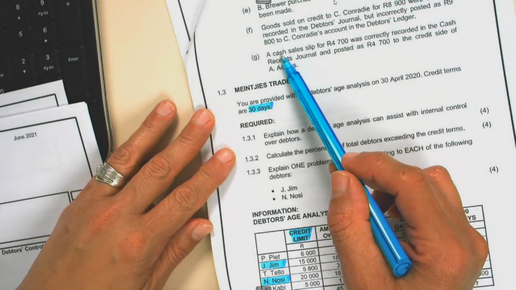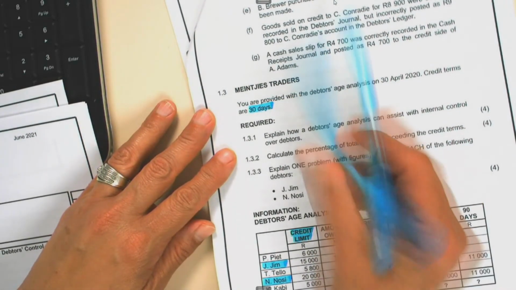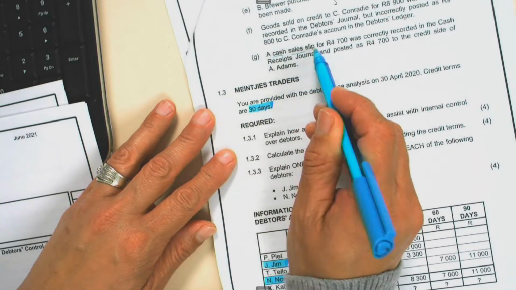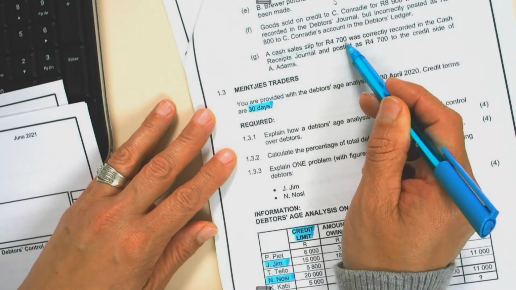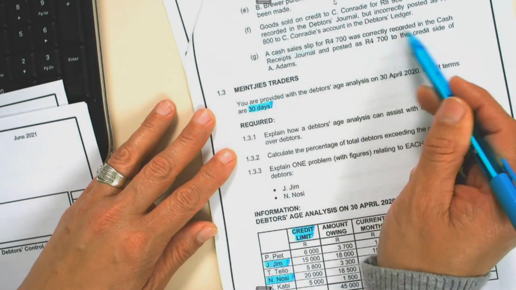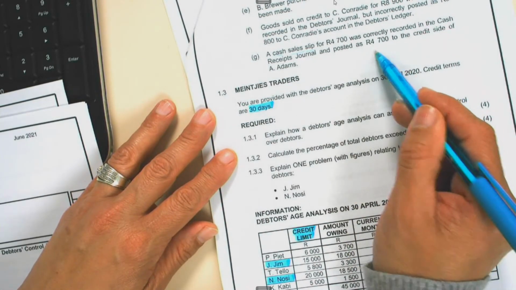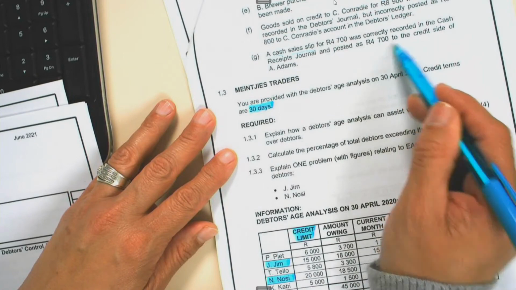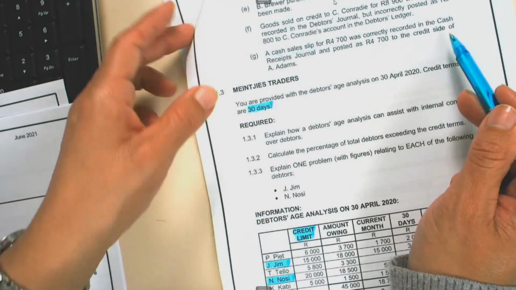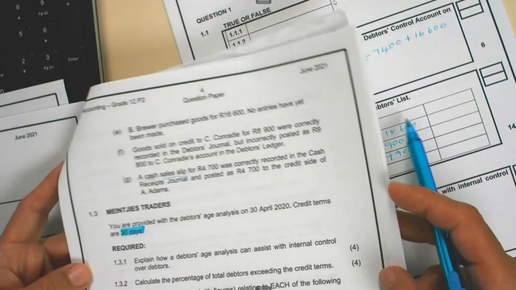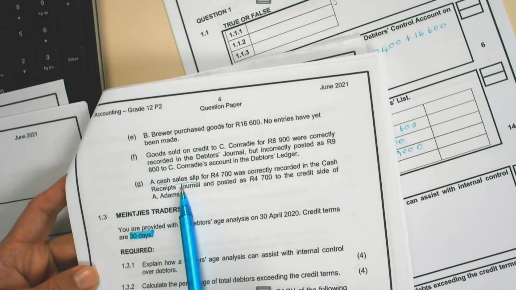G. A cash sale slip. Cash sale slip for 4,700 was correctly recorded in the cash receipts journal and posted as 4,700 to the credit side of A. Adams. Now, cash sale slip, it's cash.